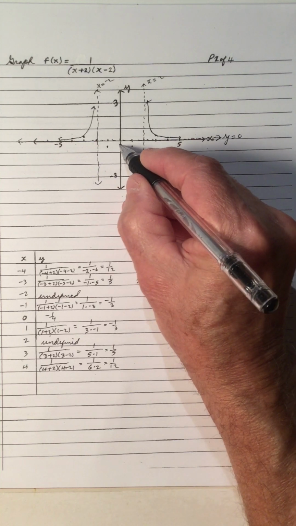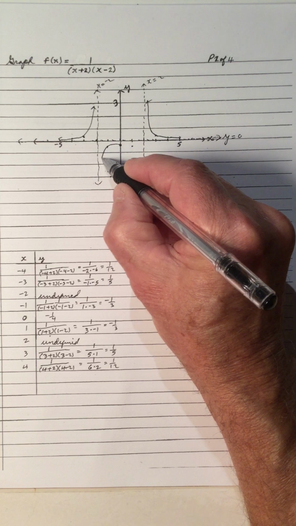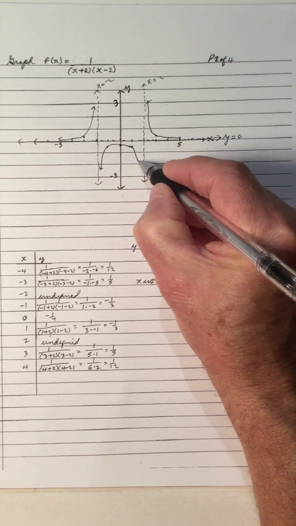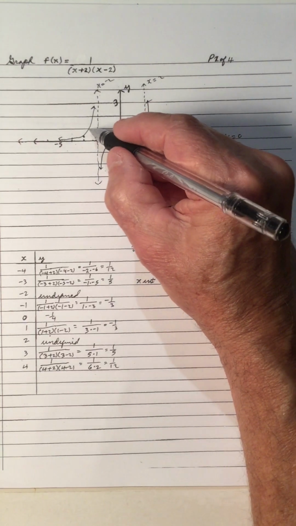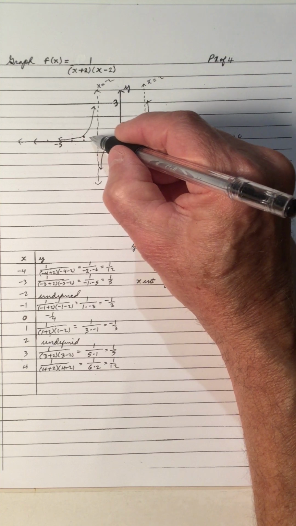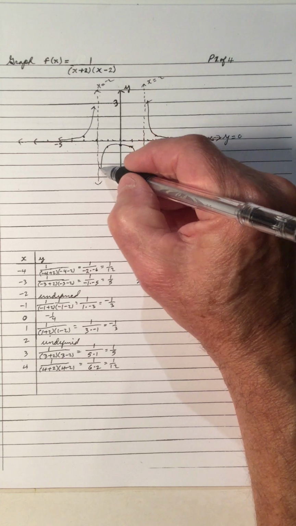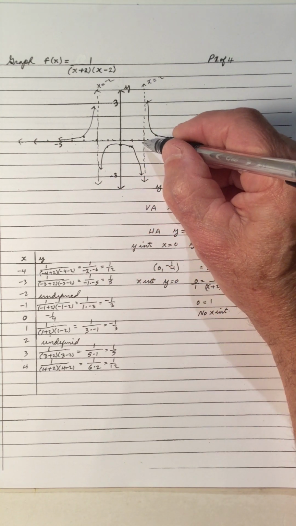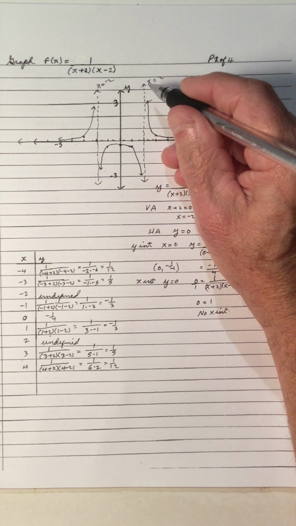And in here, it looks like this is the highest point, so it looks like it's doing this and this. Just a rough sketch. So on the left side, it's going to infinity. On the right side right here, it's going to negative infinity. And as it approaches 2 on the left, it's going to negative infinity. As it approaches 2 on the right, it's going to positive infinity.